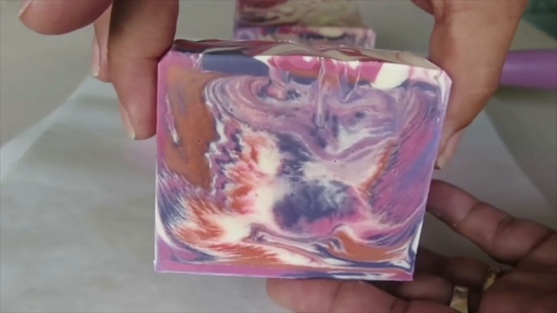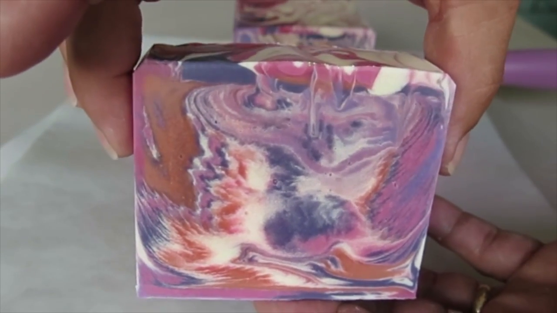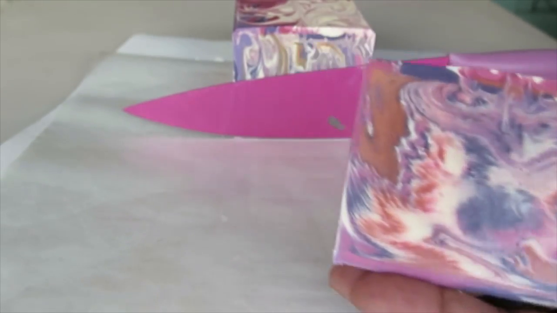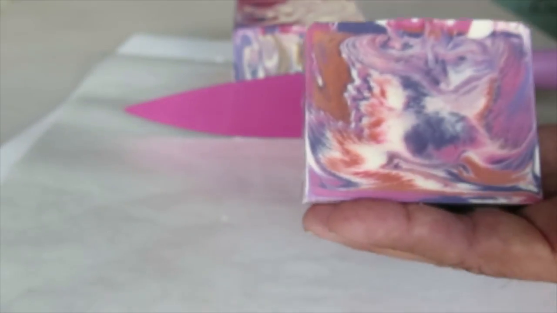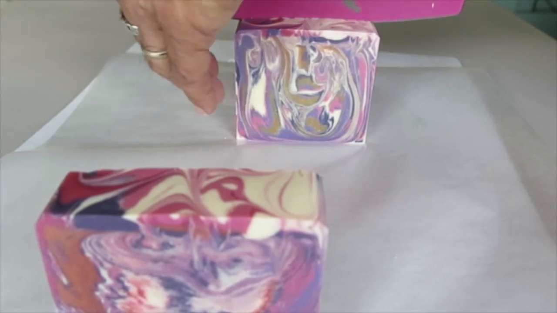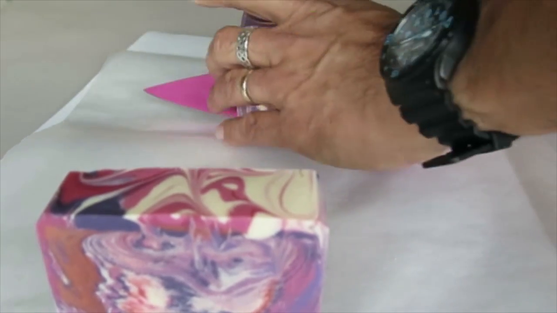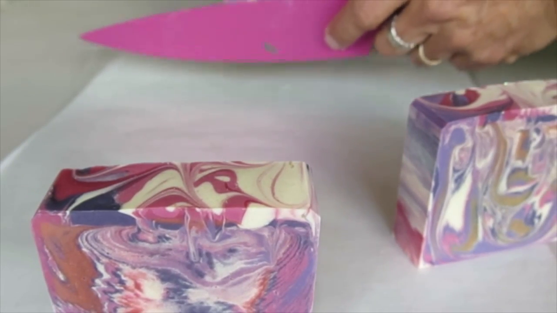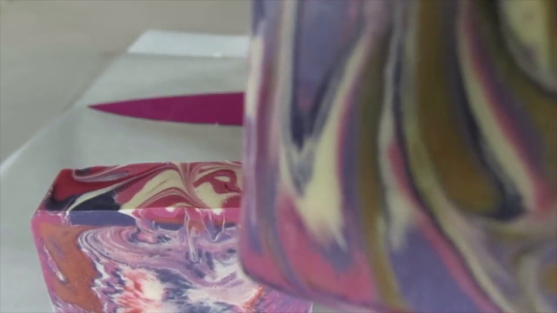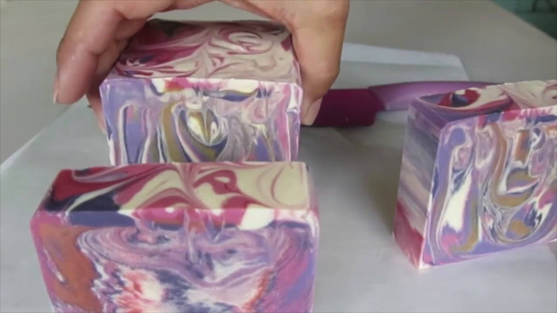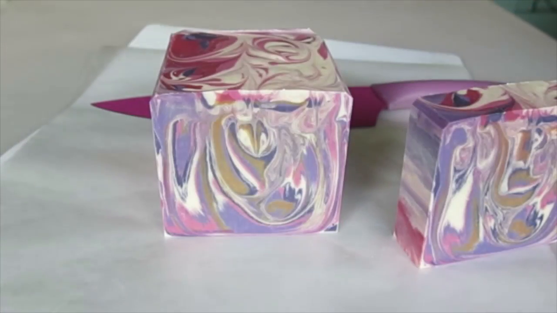So I'm bringing back that first one that I cut, and you can see that it's already turning more red. It happens really quickly. So here's that one. And here's a freshly exposed piece. You can see it's sort of orangey, not particularly pretty, but this is turning color real quick.